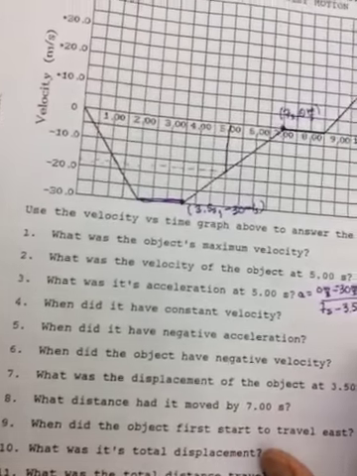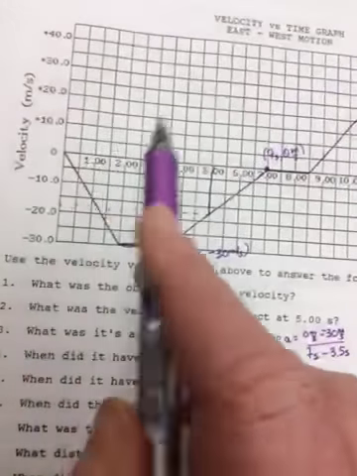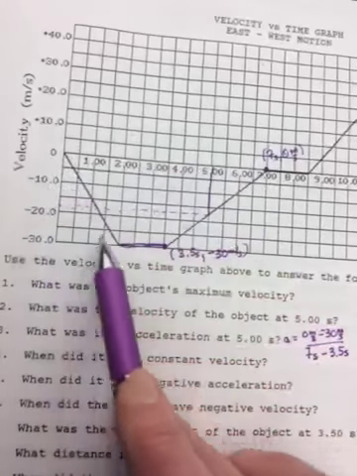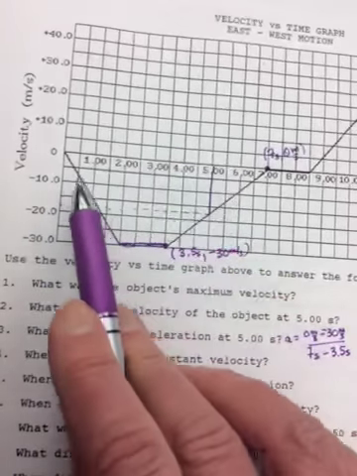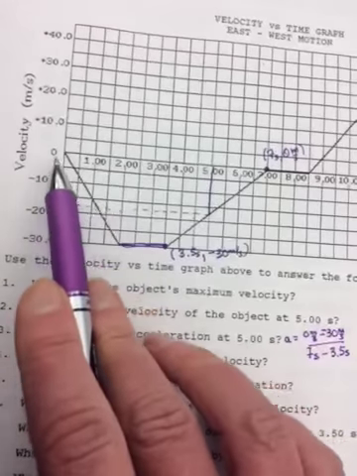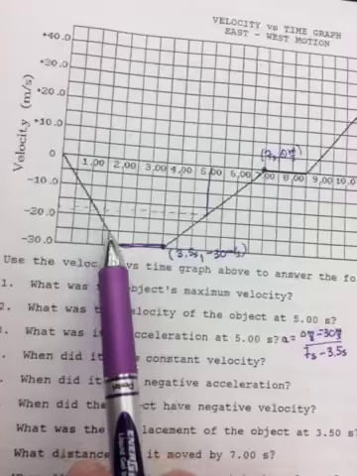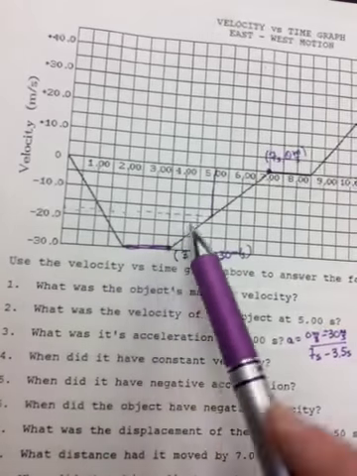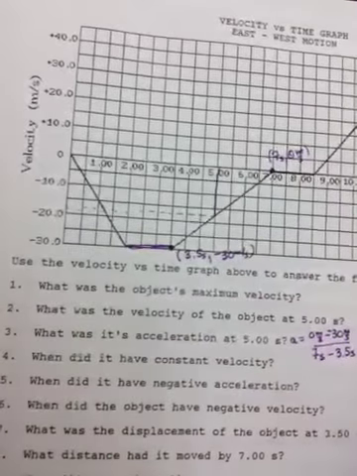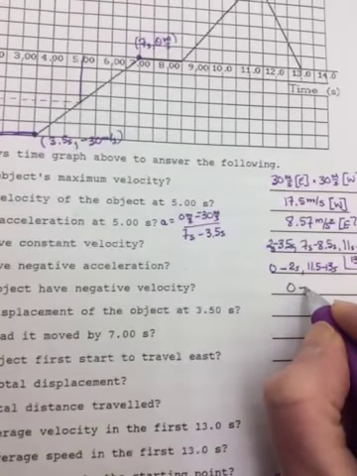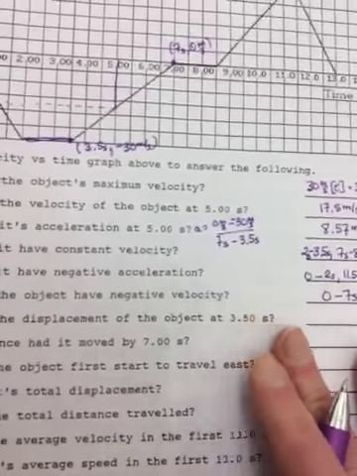When did it have negative velocity? That part should be easy on a velocity versus time graph. It has a negative velocity whenever it's below the x-axis. This dude is going west from 0 to 7 seconds. It's speeding up going west, constant velocity going west, slowing down but still going west. So when did it have negative velocity? From 0 to 7 seconds.